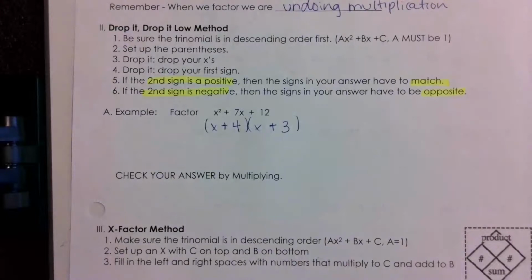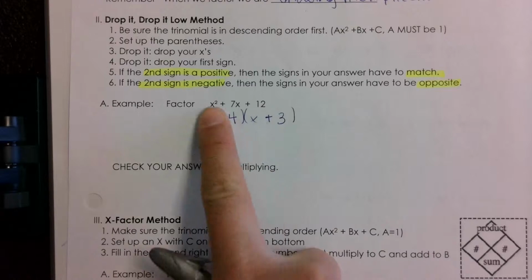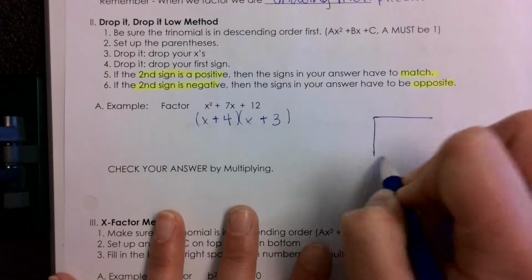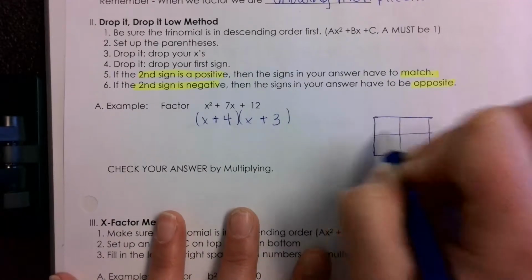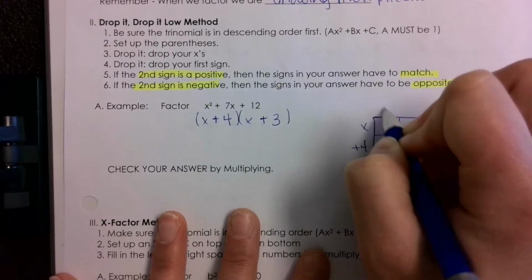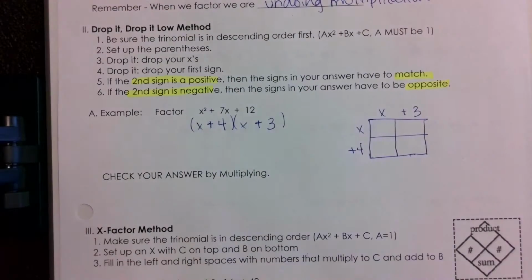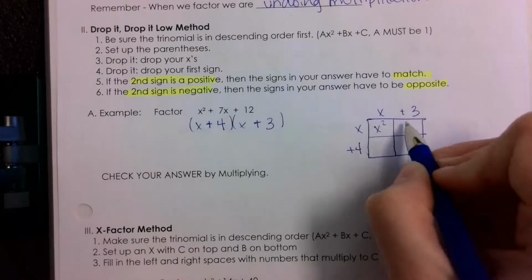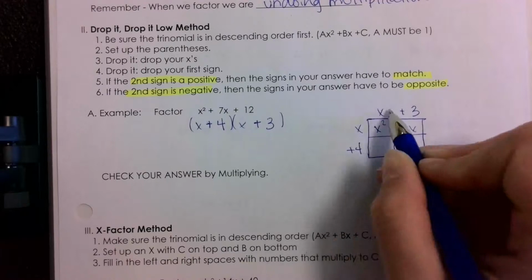Is that all right? So how could we check to be sure that this answer is correct? How could we be sure that this, when multiplied out, is going to give us this? The box, right? So let's do that. So we'll set up our box, and we're going to have x plus 4, x plus 3 on the sides. What is x times x? X squared. What is x times 3? What is 4 times x? What is 4 times 3?